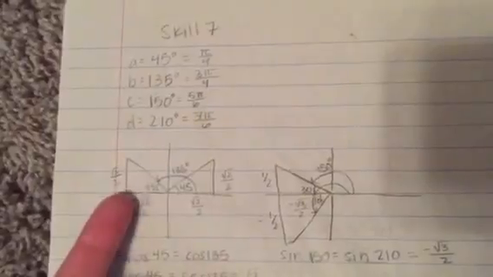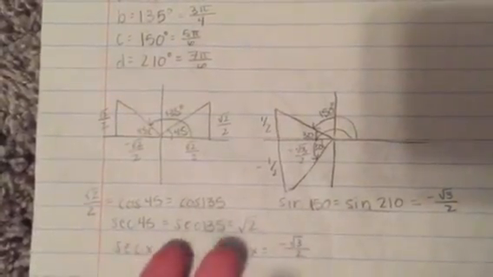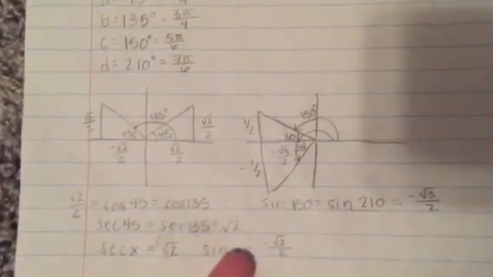Alright, skill 7. So here are my 4 angles. I drew out triangles here. Here's 45, here's 135. I drew out their sides and I saw that the cosine of both of them is root 2 over 2, and I know the reciprocal of cosine is secant, so their secants are going to be equal to each other, which is going to be root 2.